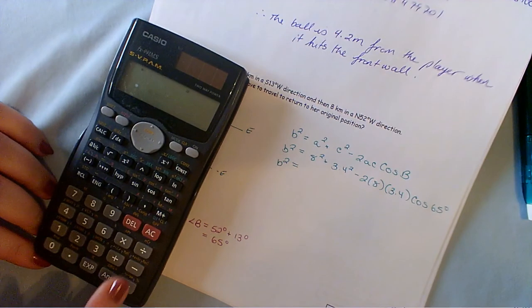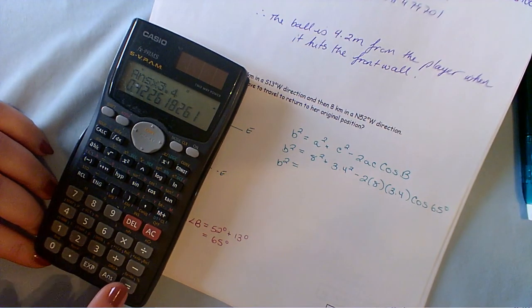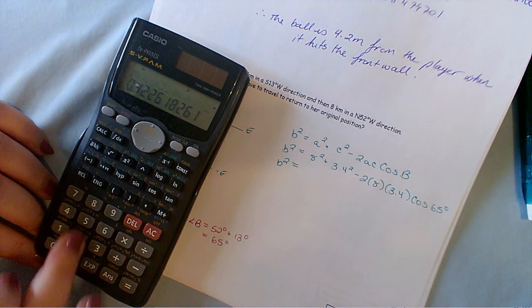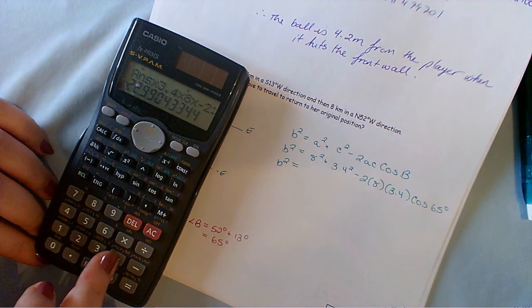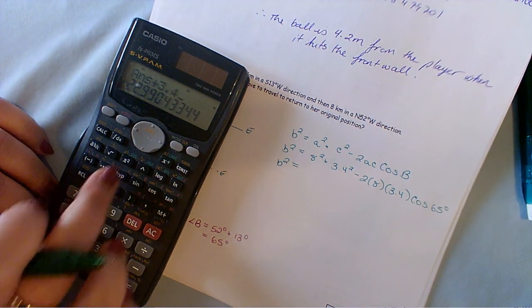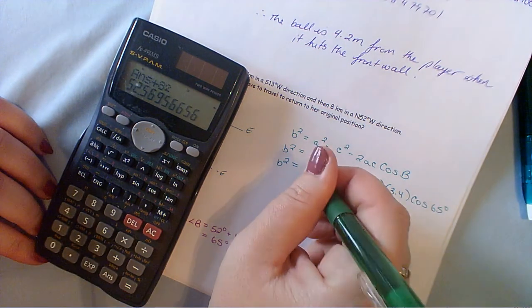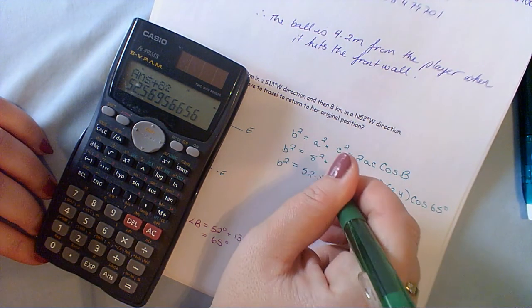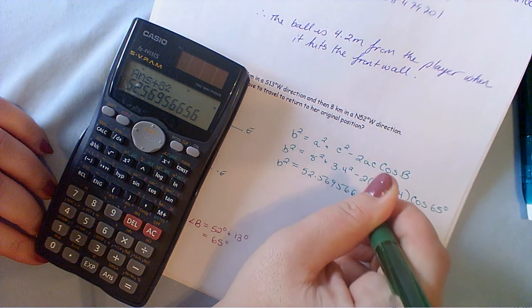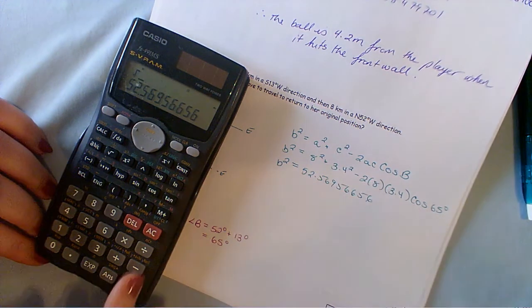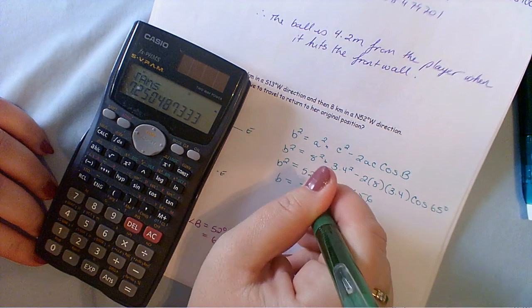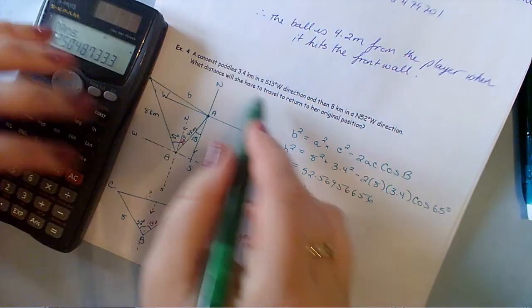Cos 65 equals, times 3.4 times 8 times negative 2 equals, plus 3.4 squared plus 8 squared, or you could just type in 64, 52.569566656. Square root that guy. B by himself. What distance?